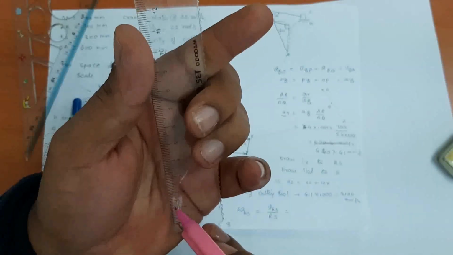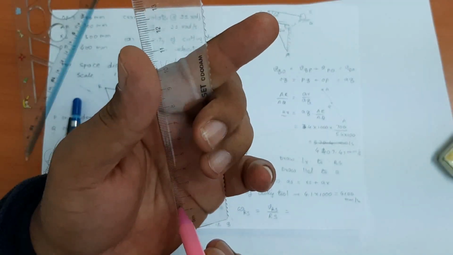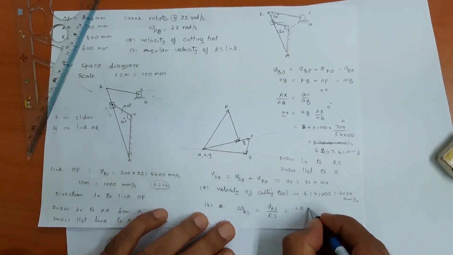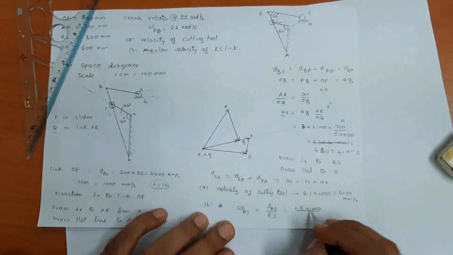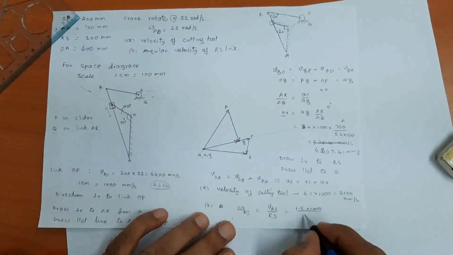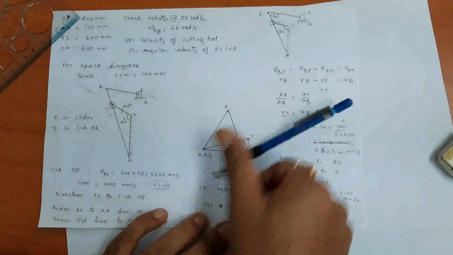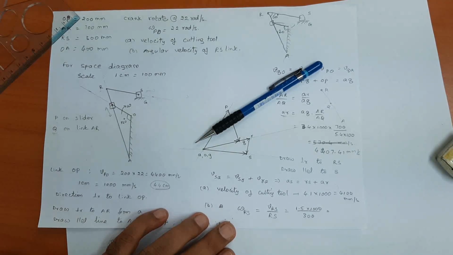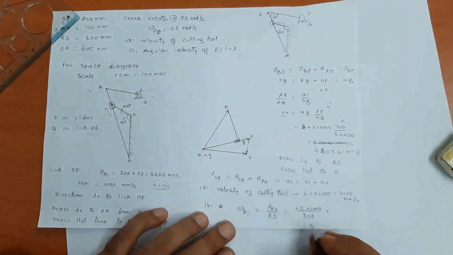This is 1.5. Okay, so 1.5 into 1000 divided by RS, which is 300, so this will be 1500 divided by 300. So 5 radian per second.